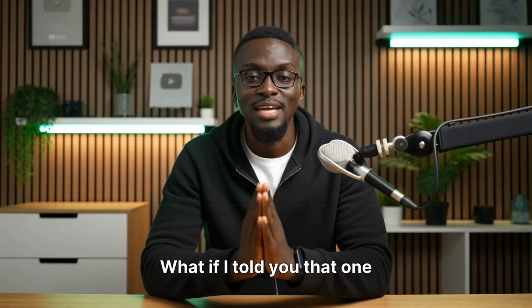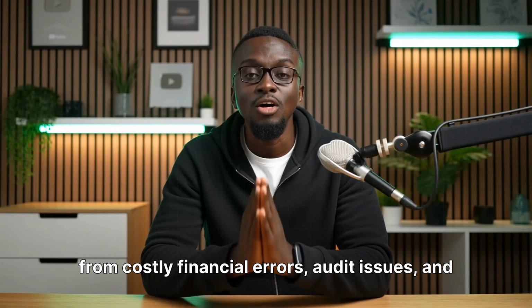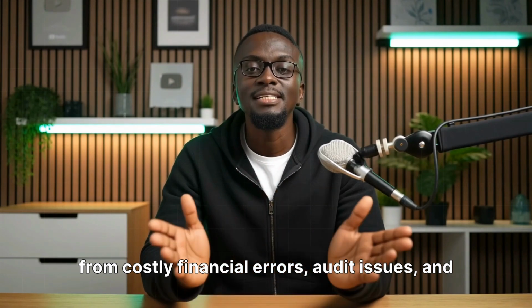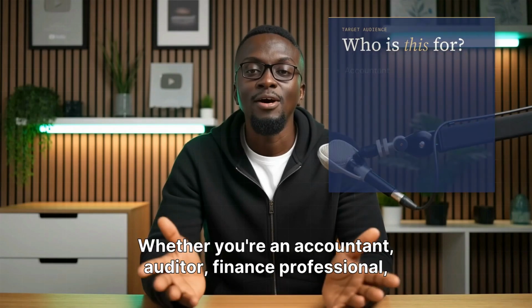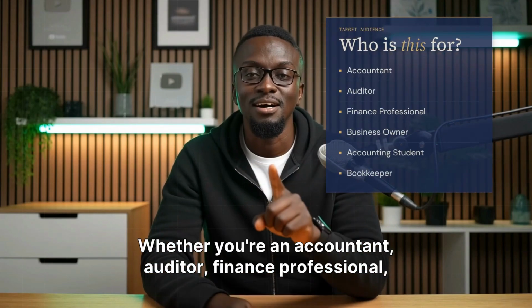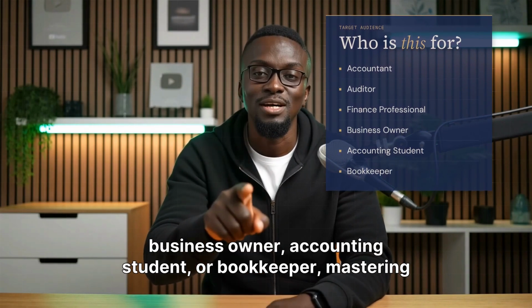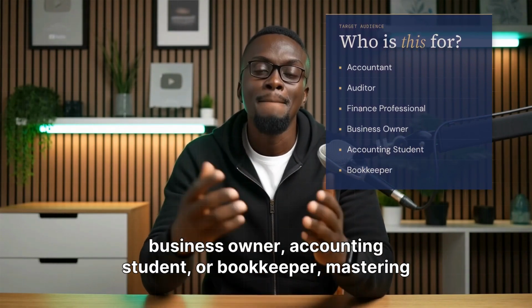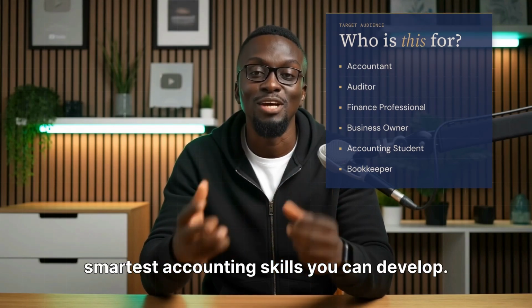What if I told you that one simple accounting report could save your business from costly financial errors, audit issues, and inaccurate financial statements? Whether you're an accountant, auditor, finance professional, business owner, accounting student, or bookkeeper, mastering the trial balance is one of the smartest accounting skills you can develop.